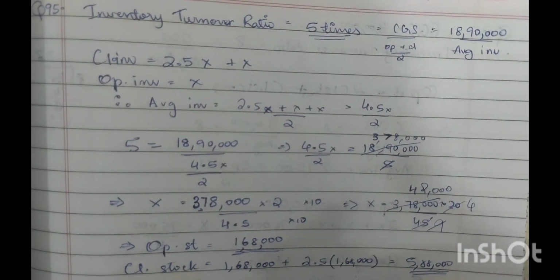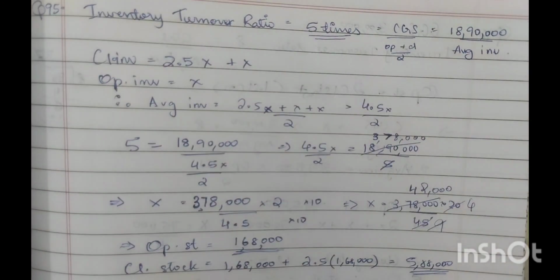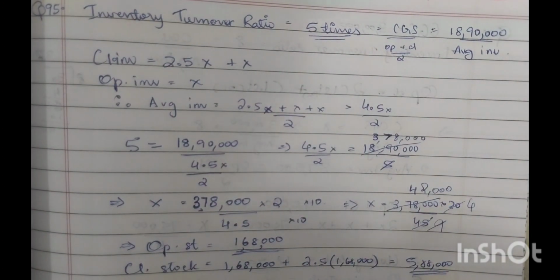Or they could simply say closing inventory was 2 times opening inventory. Then we do nothing but just multiply the opening inventory amount by 2.